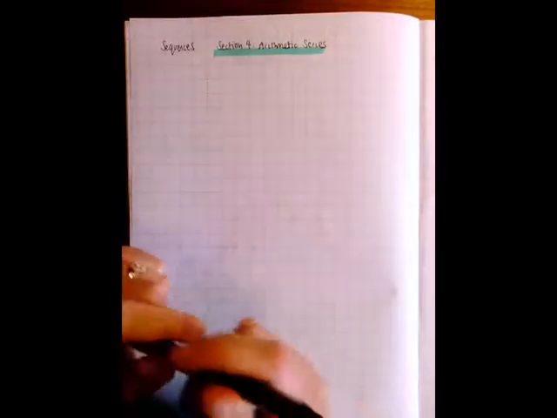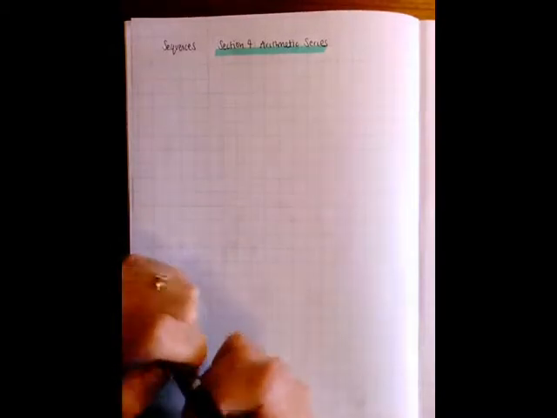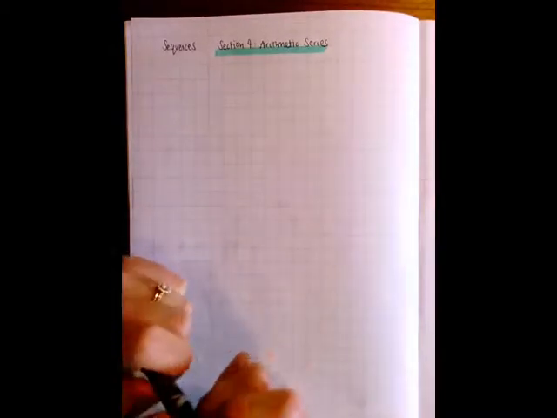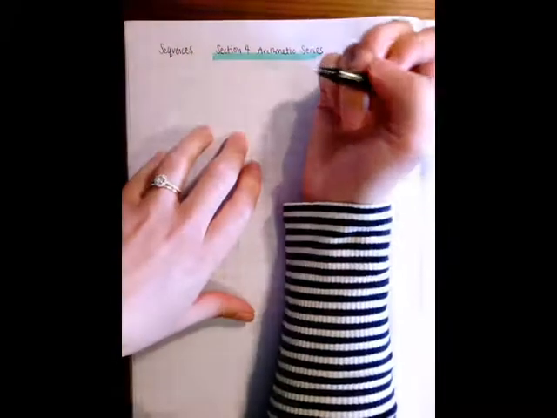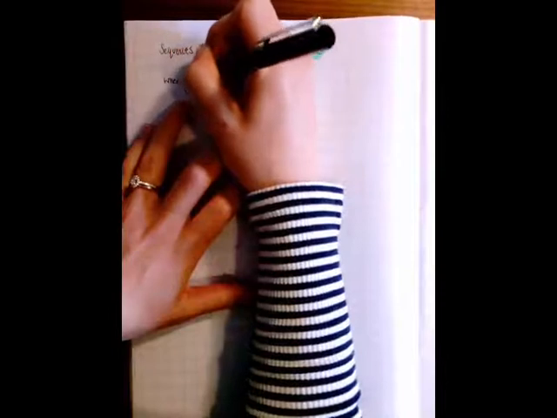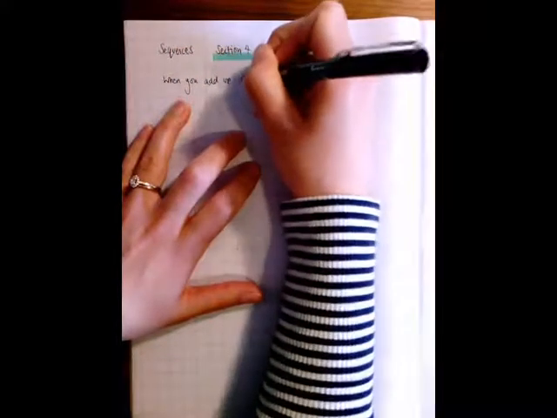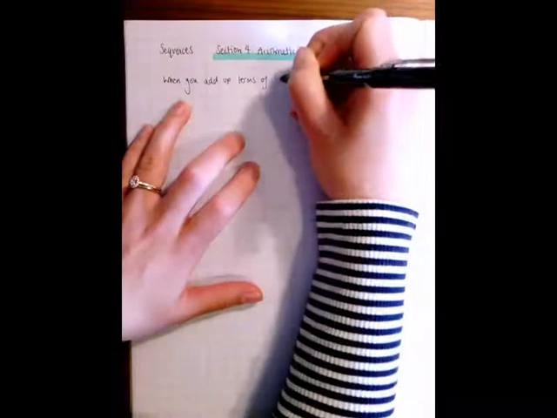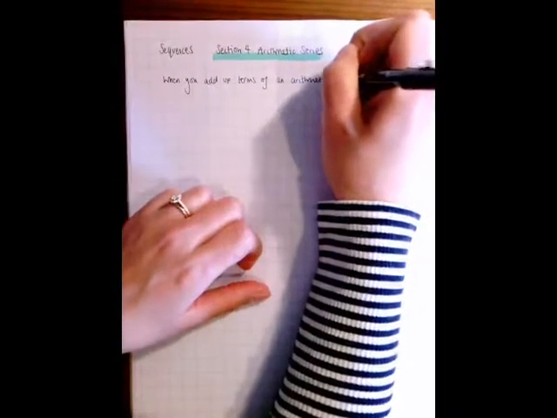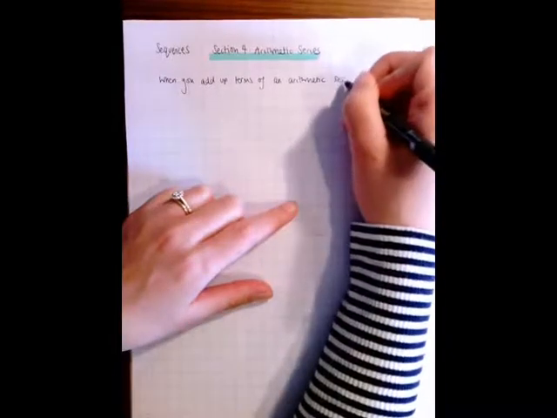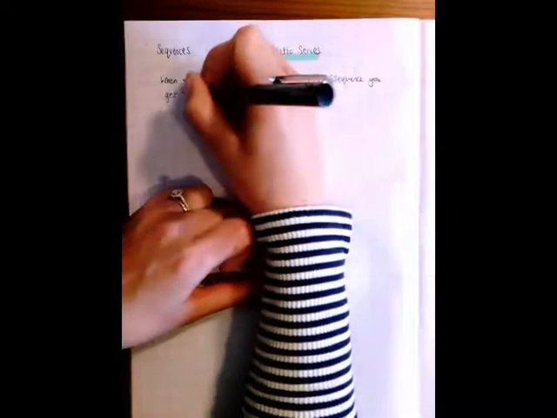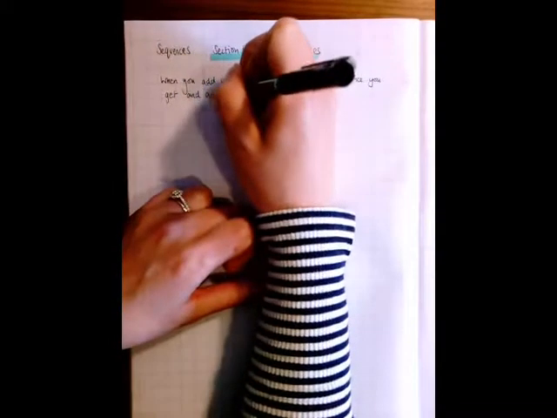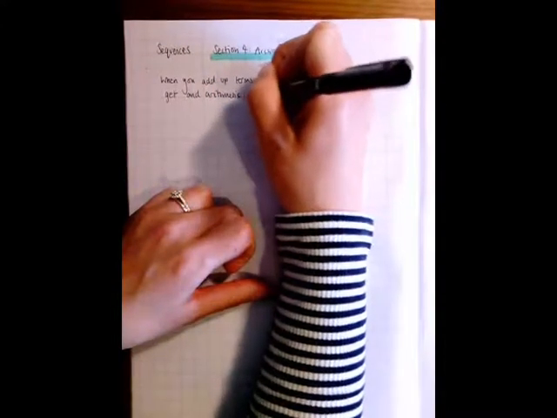Okay, so the next part of our chapter, which is on sequences and series, is section 4, arithmetic series. Now, when you add up the terms of an arithmetic sequence, you get an arithmetic series. So if you just want to write that down first for your notes: when you add up terms of an arithmetic sequence, you get an arithmetic series.